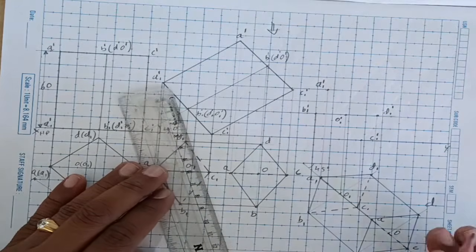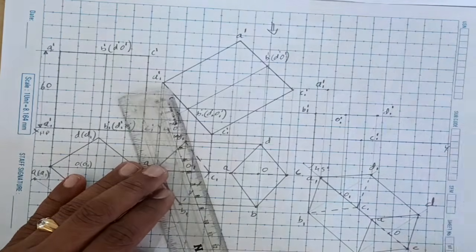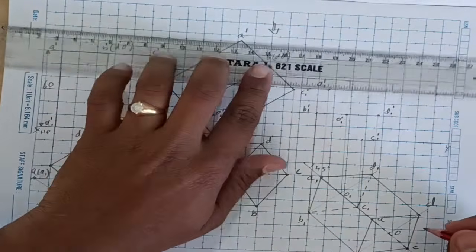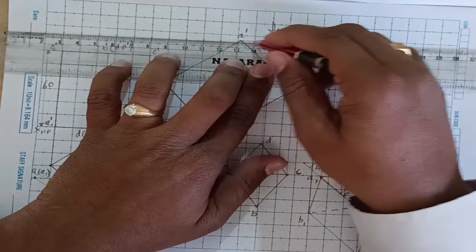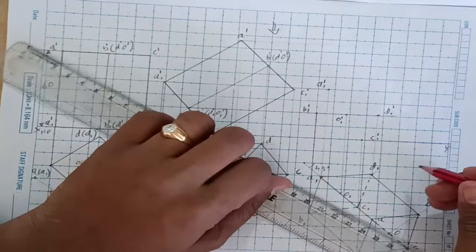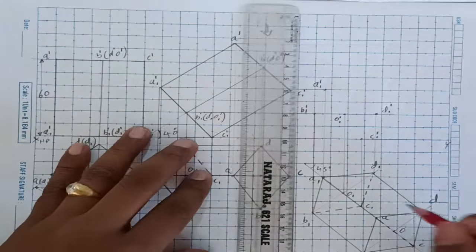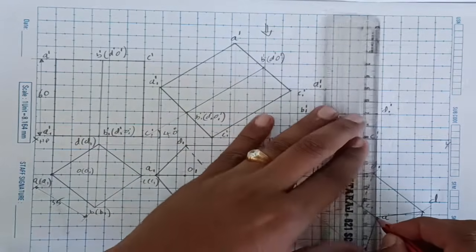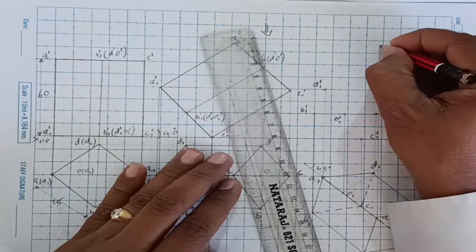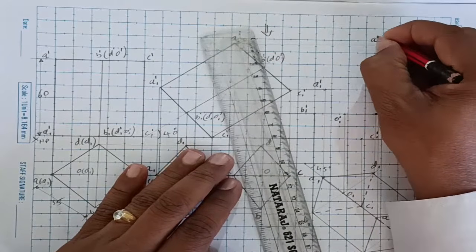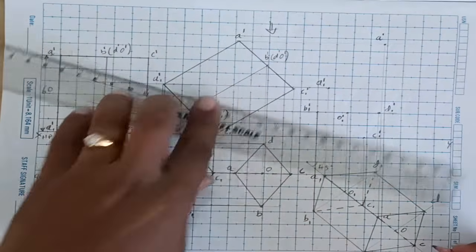Same like this, I need to get A dash, B dash, C dash, the top face also. First you draw the horizontal projection from the A dash, and then from the A, draw the line up to the A dash, and at this point I will get A dash. Then come to the B dash.